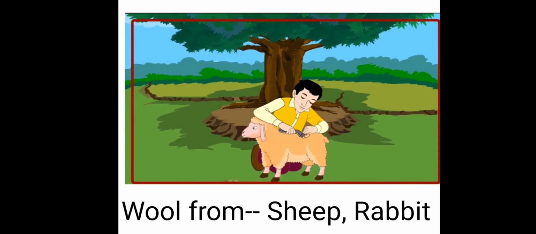The fur of many animals like sheep, rabbit and yak is used for making woolen clothes. And you all like to wear silk cloth, and do you know where it comes from? Silk is obtained from the cocoon of the silkworm. We take the cocoons and put them in boiling water and obtain the silk fiber to make the silk cloth.